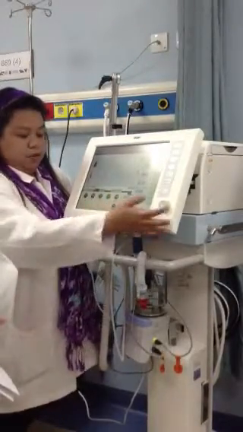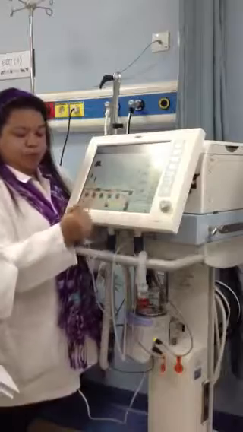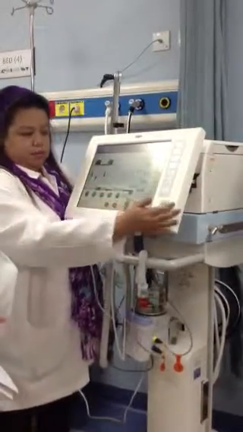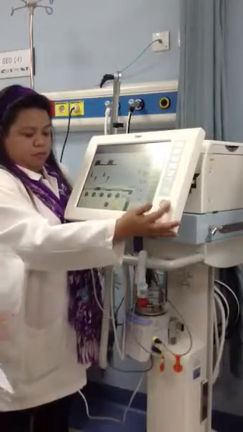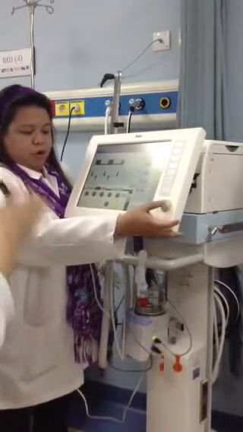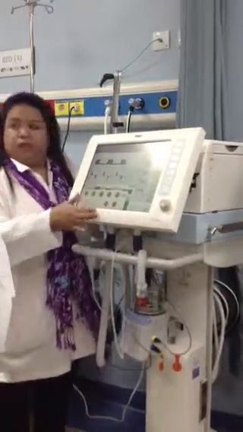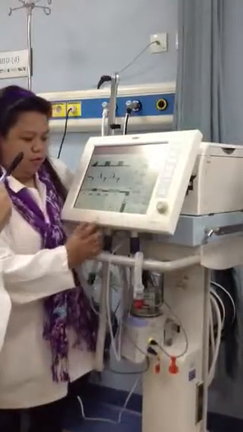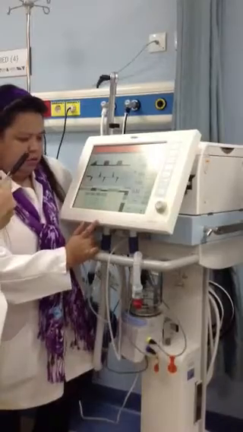PEEP 5. And your pressure support is always set above your peak. So make it 7. Your pressure support is never set below your peak. Always above your peak. You have additional settings.